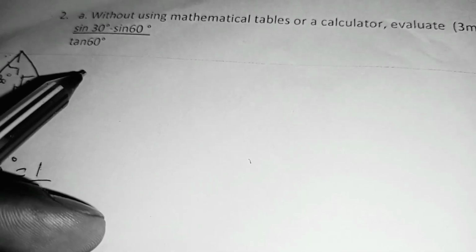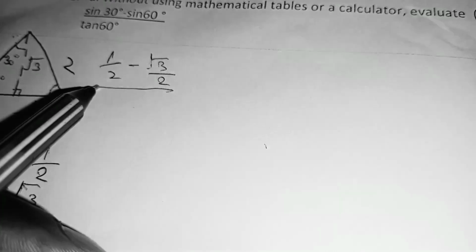Then you come here and substitute. So instead of sine 30, you substitute with half, minus root 3 divided by 2, everything divided by root 3.